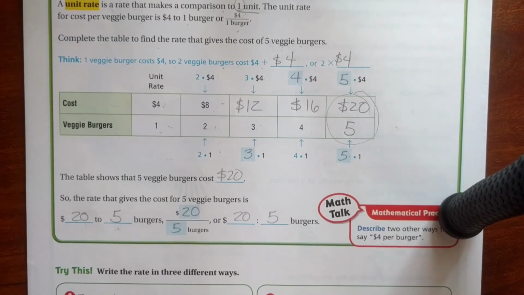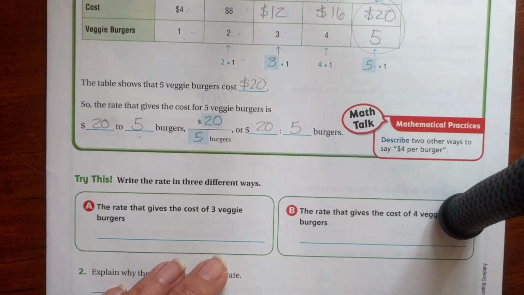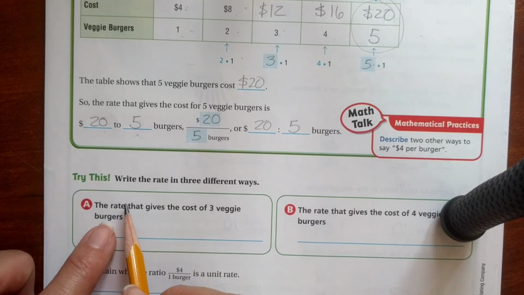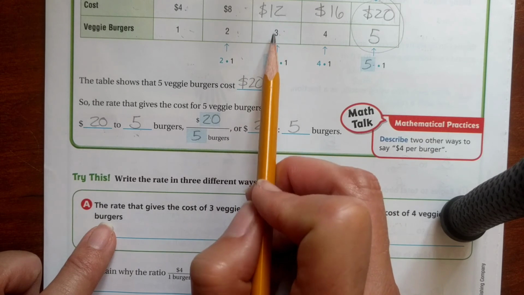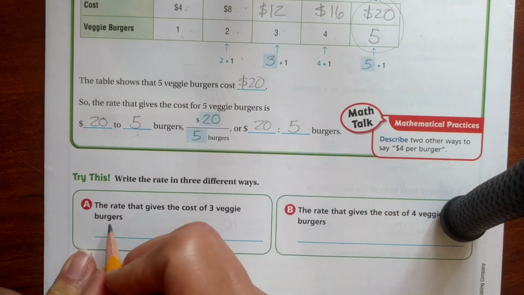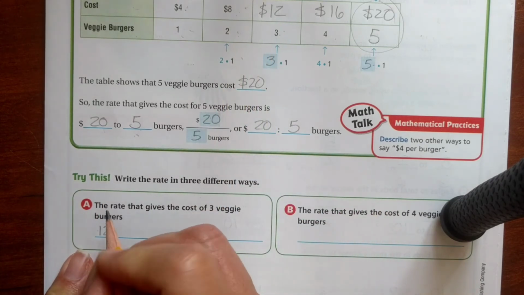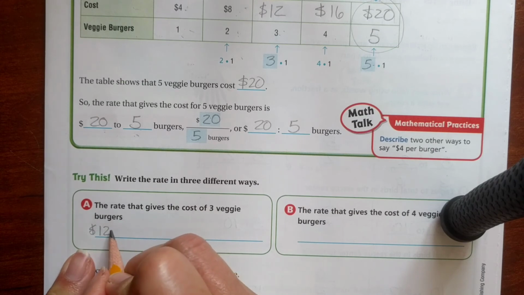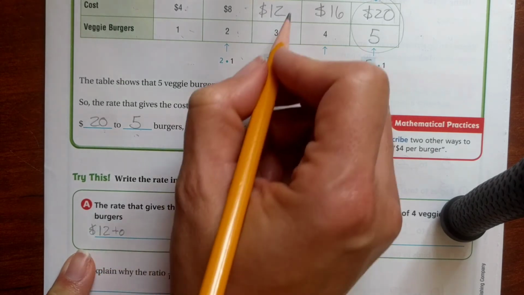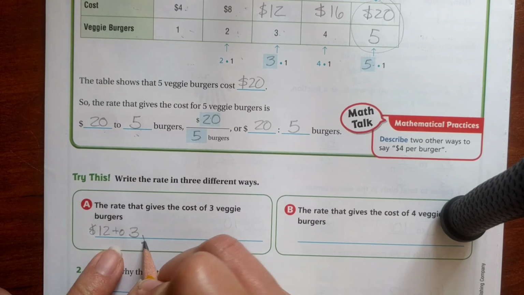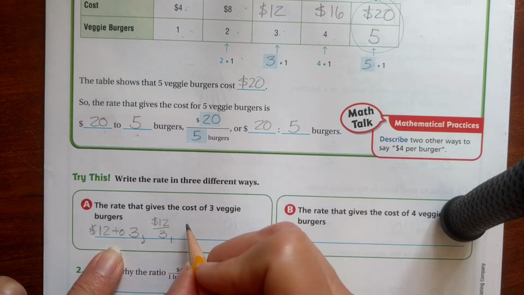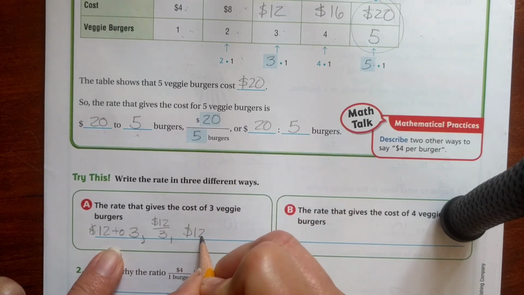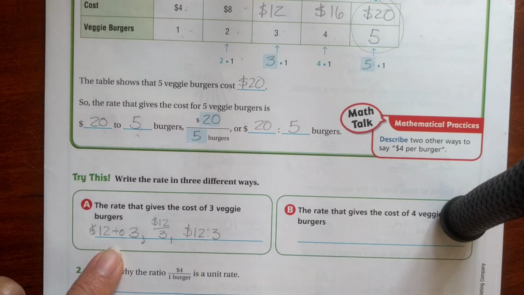Okay, so let's continue practicing this. The rate that gives the cost of 3 veggie burgers. Well, looking back up here, 3 veggie burgers was $12, so we're going to write 12 to 3, comma, to separate them. 12 to 3 and 12 to 3.